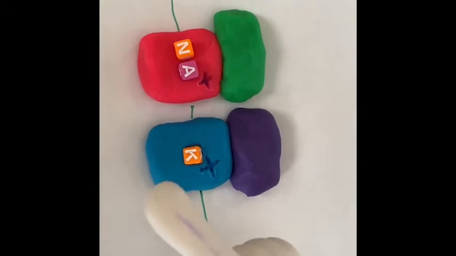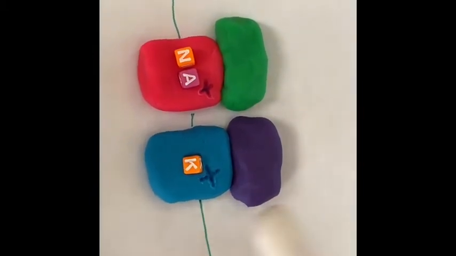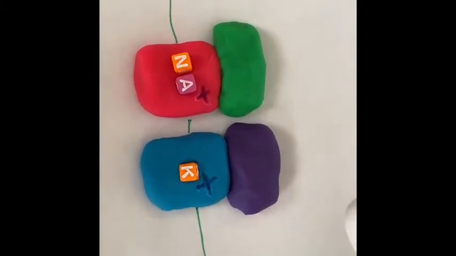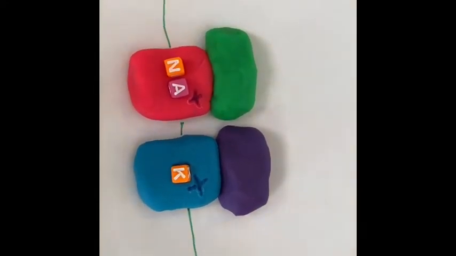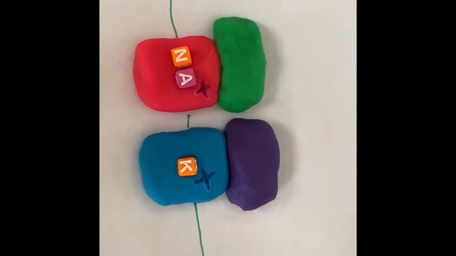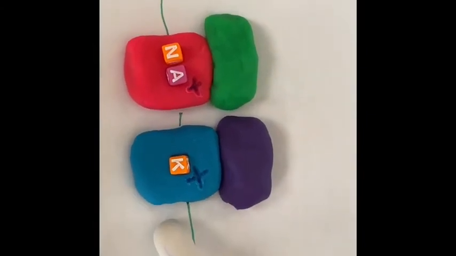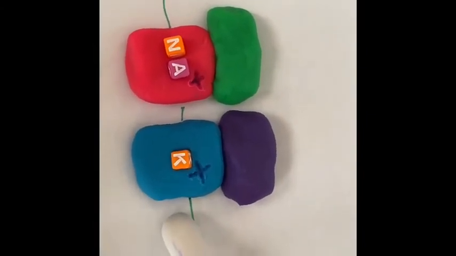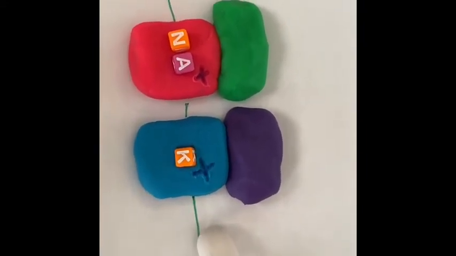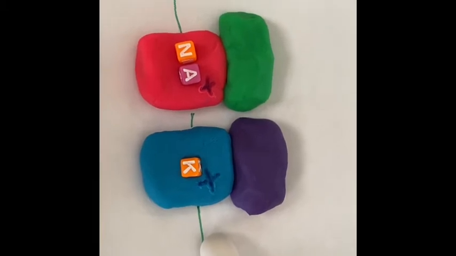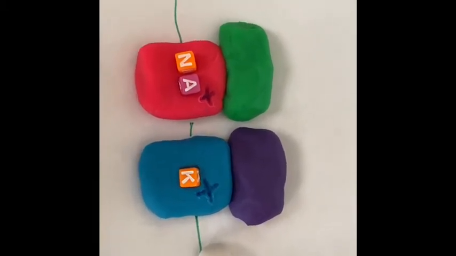The sodium will want to go in, and the calcium will want to go out. But for these channels to open, there has to be some sort of impulse. A stimulus must happen.